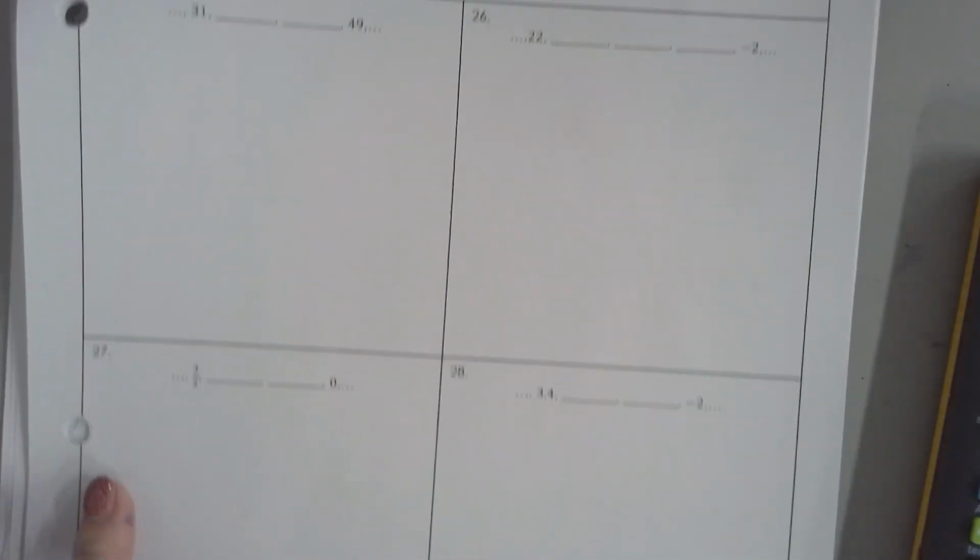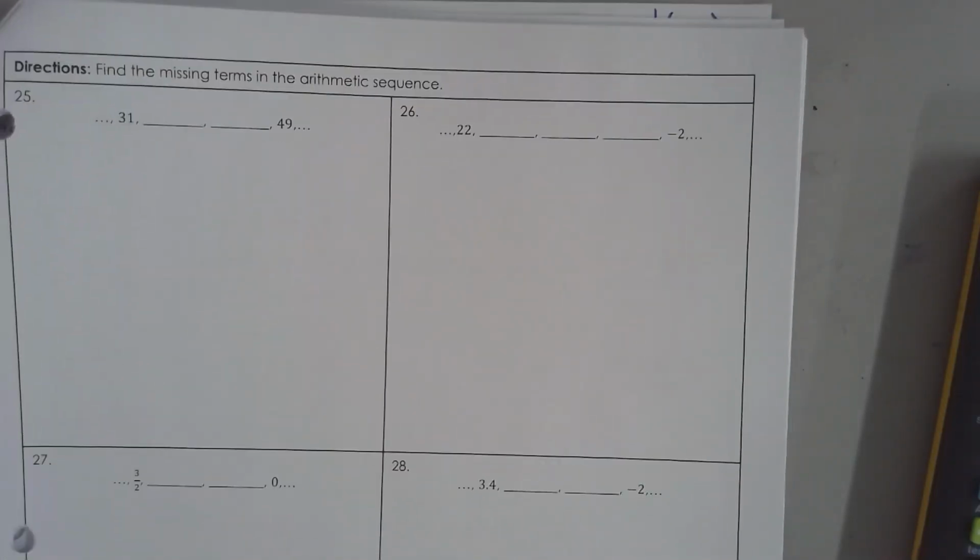Alright, so numbers 25 through 28 are very common problems you'll see. I've given you some terms and then there are some blanks in the middle, and I want you to fill in those blanks. Yes, you could probably guess and check and figure them out. You know they're arithmetic sequences, so you know it has to add the same thing every time. So you could probably figure it out.